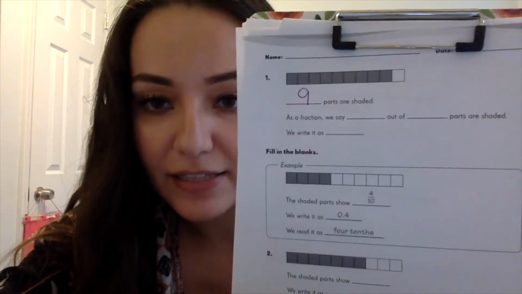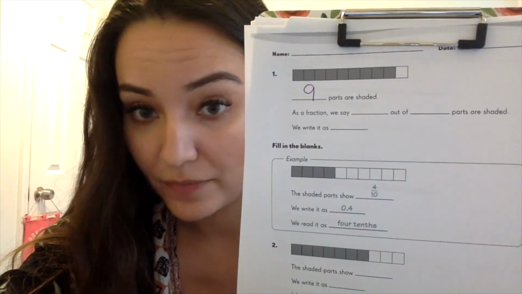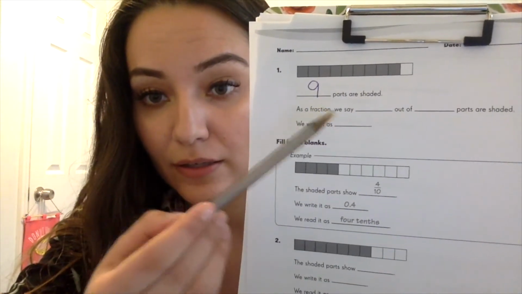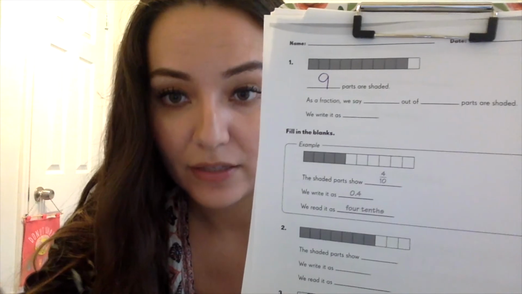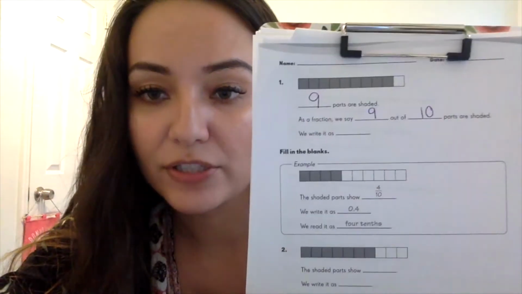Then it says, as a fraction, we say blank out of blank parts are shaded. So that would mean on this line, the dark gray boxes go. And then on this line, all of the boxes go there. Okay? So as a fraction, we say how many out of how many parts are shaded? We would say 9 out of 10 parts are shaded.